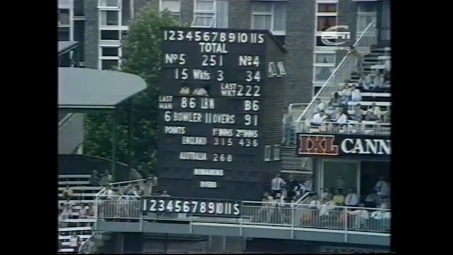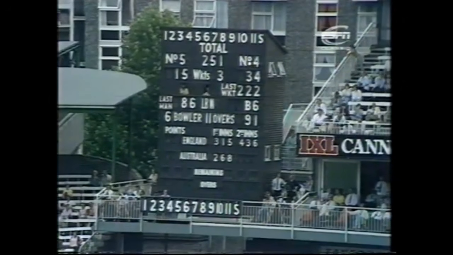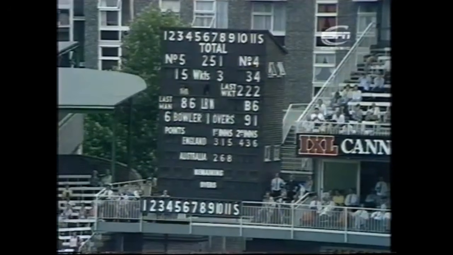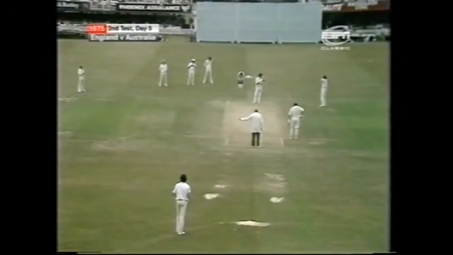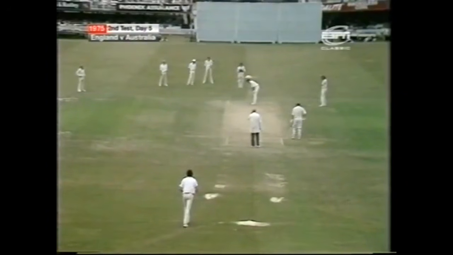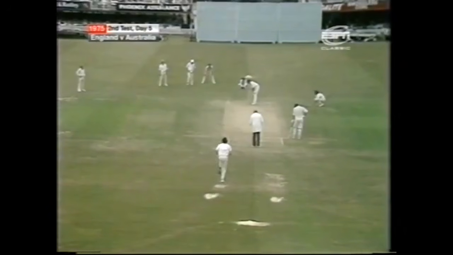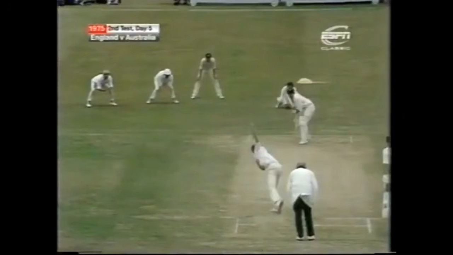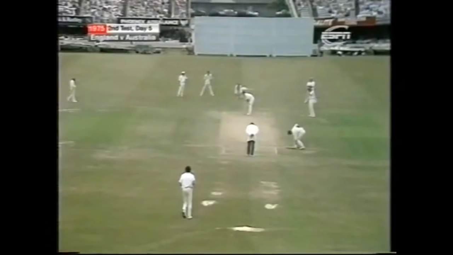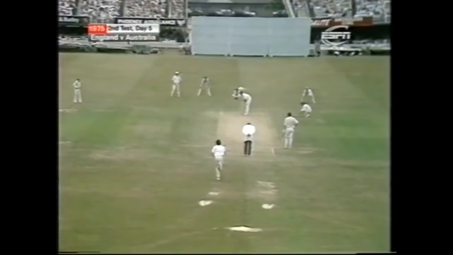And it looks as if Tony Greig is going to take the new ball. So it's going to be John Snow from the pavilion end with the new ball to Greig Chappell. Well, that's 4 runs. A very friendly full toss outside the leg stump, which got what it deserved. Yes, this is only John Snow's 4th over of the day.